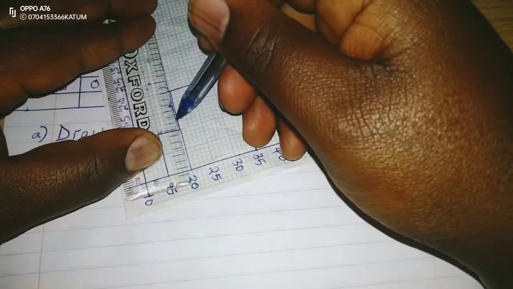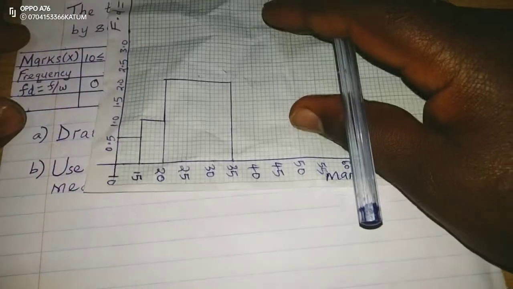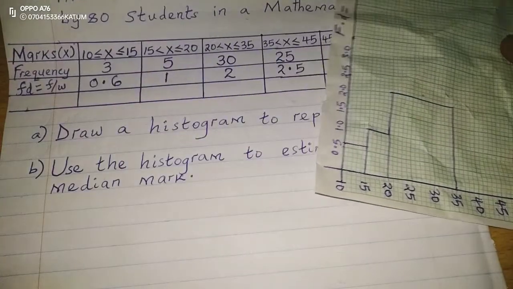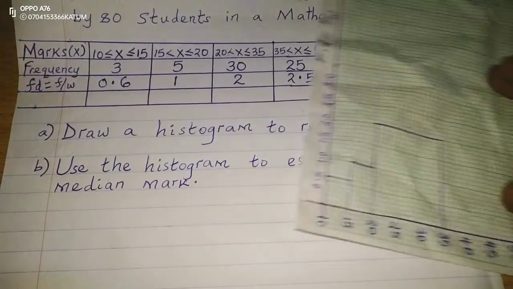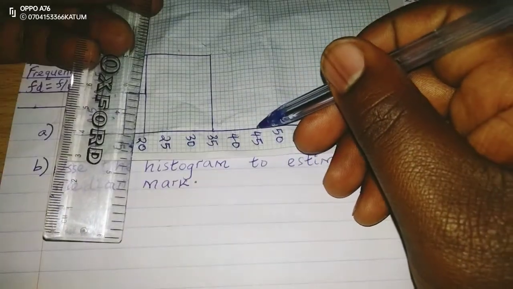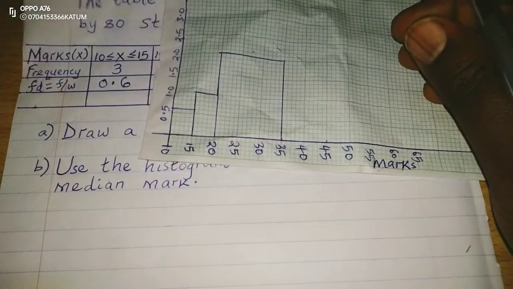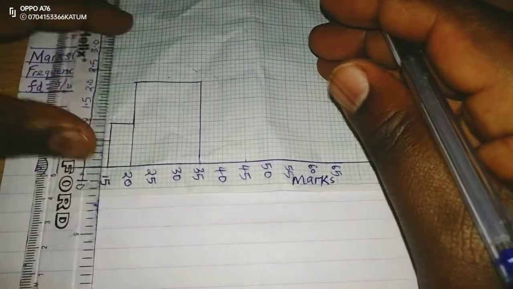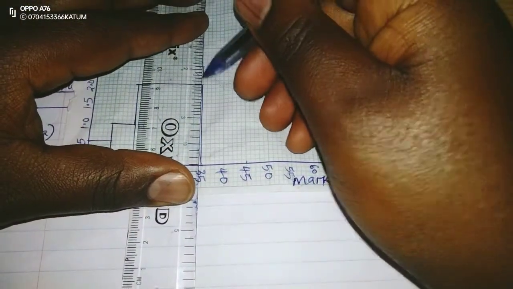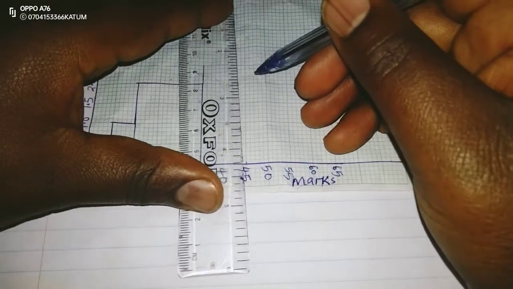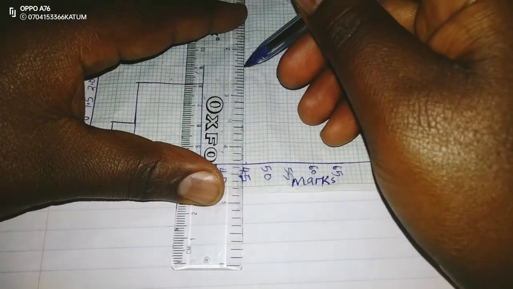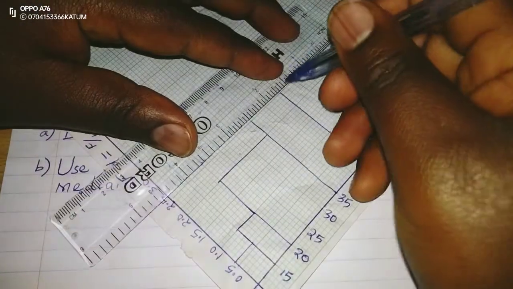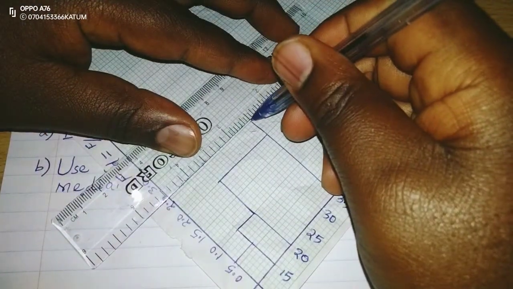Therefore, that is how the class is going to be. The next class is from 35 to 45 with a height of 2.5. So all the way to 2.5, from 35 to 45. So this is where the class will reach.